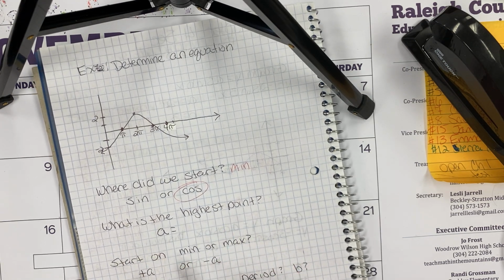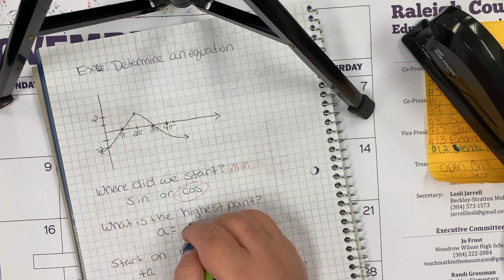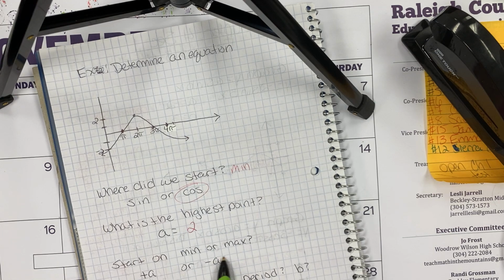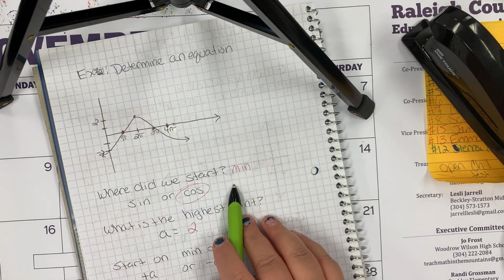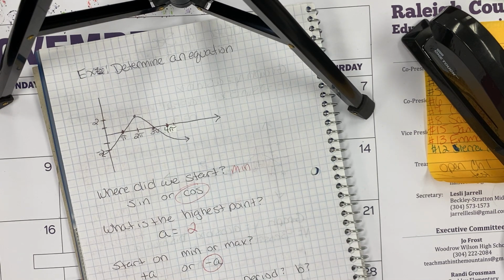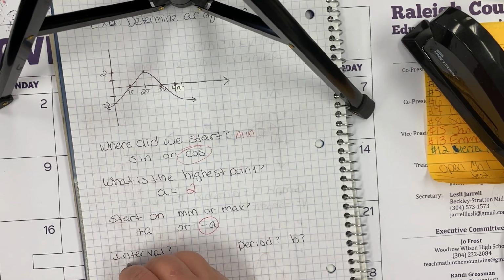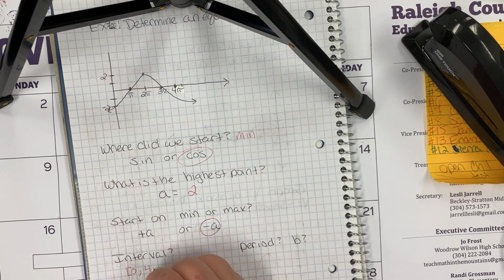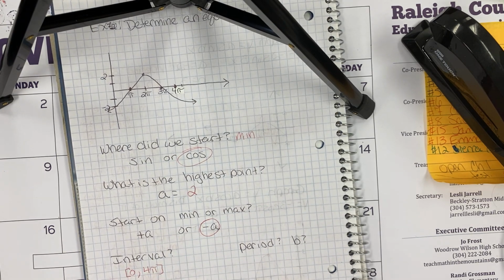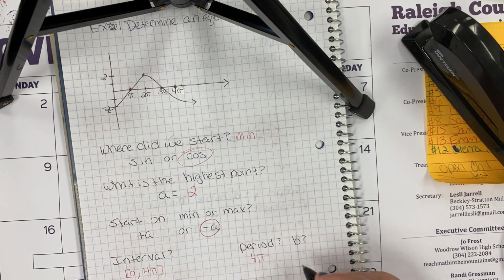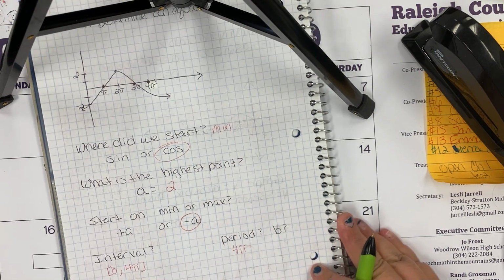What is the highest point? Our highest point is 2. So a is going to equal 2. But did we start on our minimum or maximum? As we stated, we started on our minimum. So that means we're going to have a -a. My interval then goes between 0 and 4 pi.